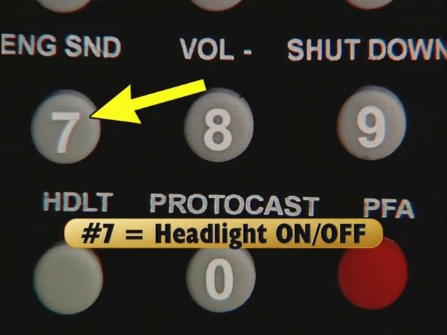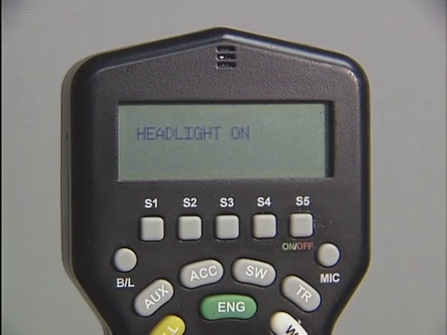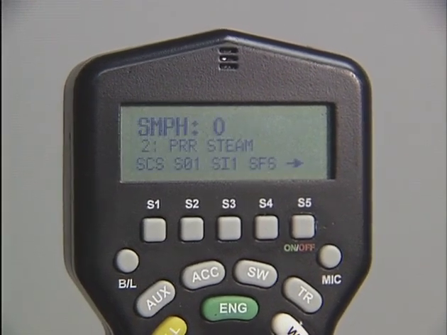Anytime the engine is stopped, you can press this button to turn the selected engine's headlight on and off. The LCD will show headlight on or headlight off.